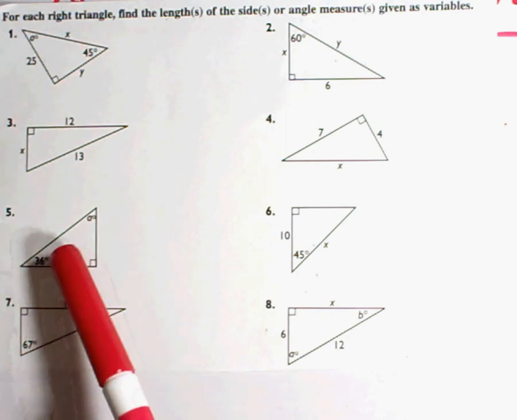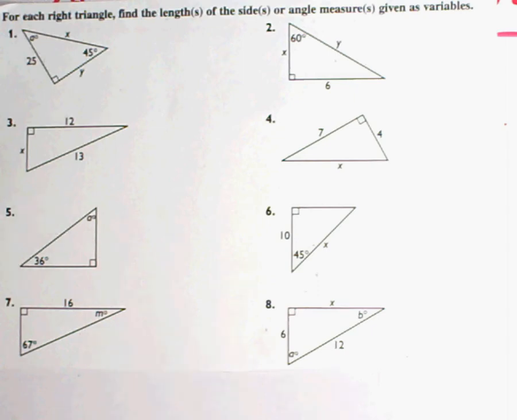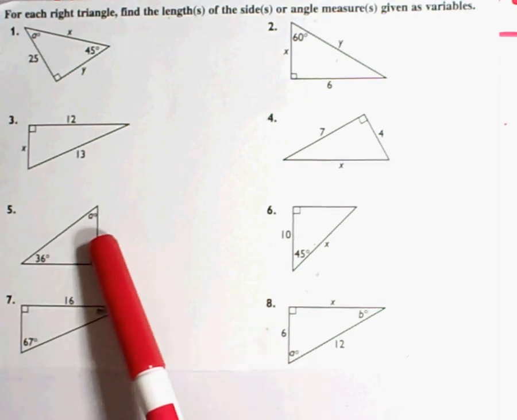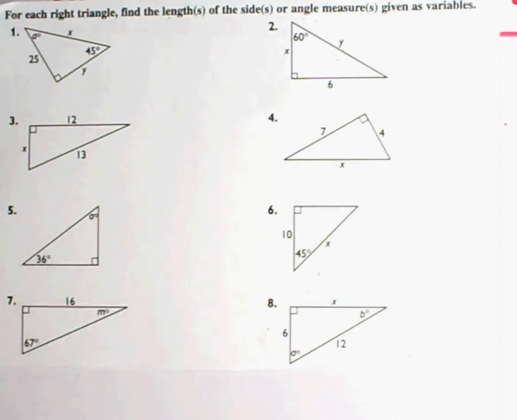But look at number 5. Number 5 has 36 degrees. Well, that's not one of the special triangles. To solve this one, you will just use the Pythagorean theorem. So don't make it harder than it is. I know you can do these. Use the pattern and see what answers you get. Try the first 4, and then come back in a minute and we'll see what answers you get. So go ahead and pause the video, try the first 4, and let's see what you get.